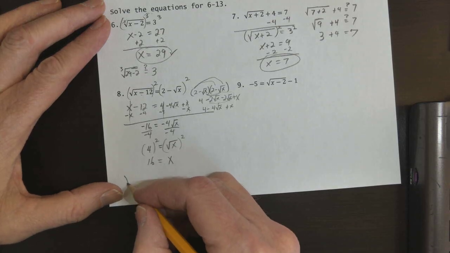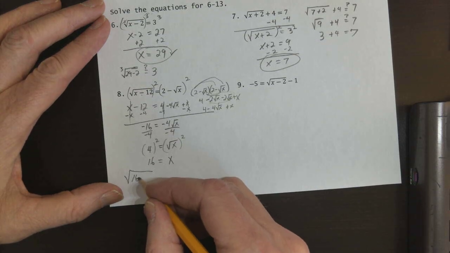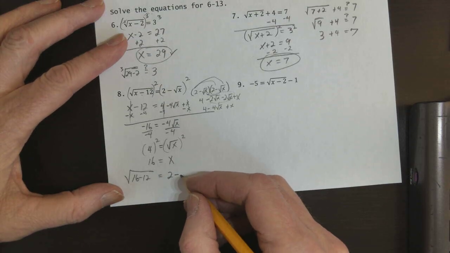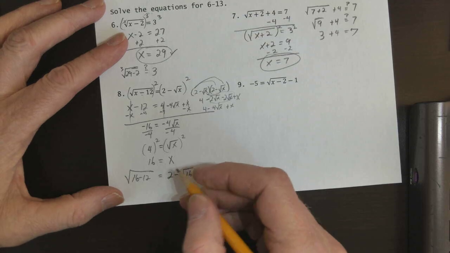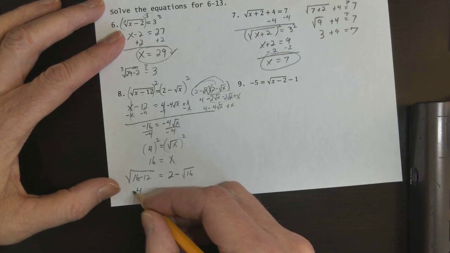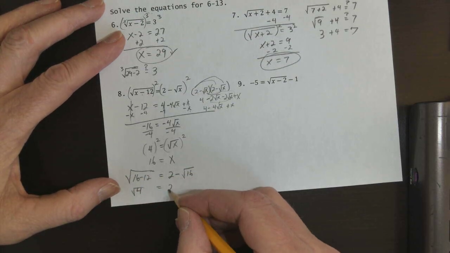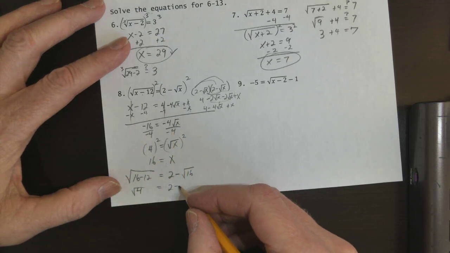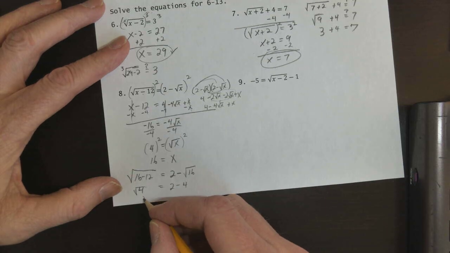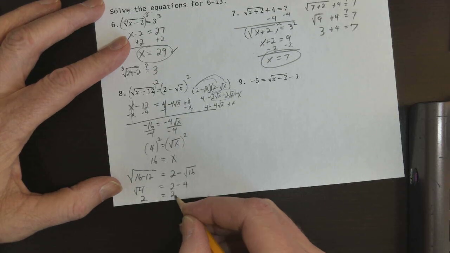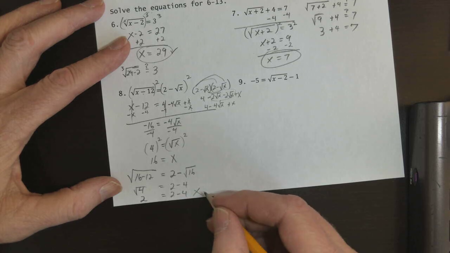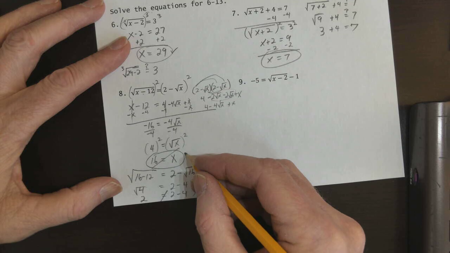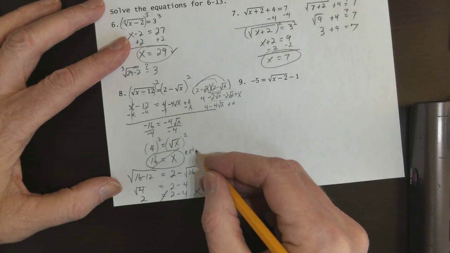So I'm going to check. Square root of 16 minus 12. Is that going to equal 2 minus the square root of 16? Well, that's square root of 4 equals 2, minus, sorry, the square root of 16 is 4 also. So does 2 equal 2 minus 4? And no, it doesn't. These aren't equal. Okay, this is extraneous.